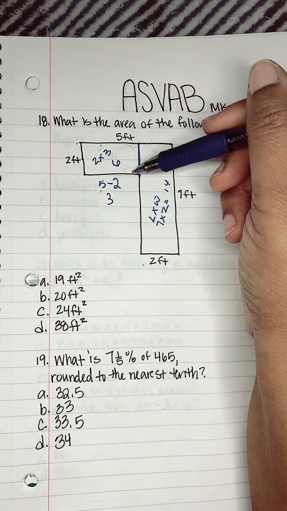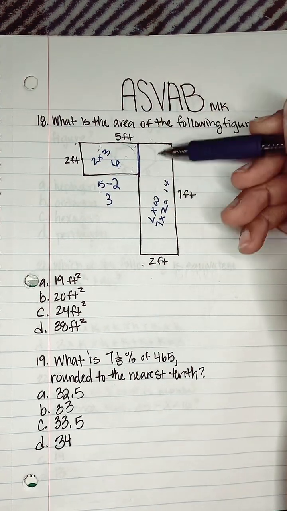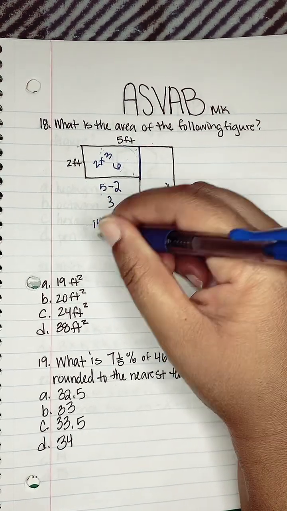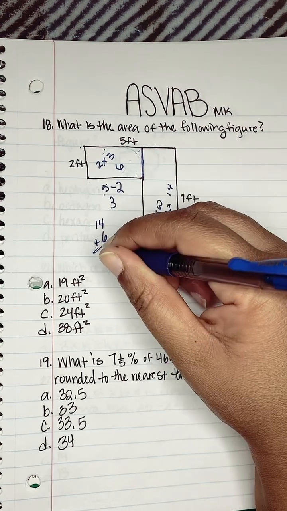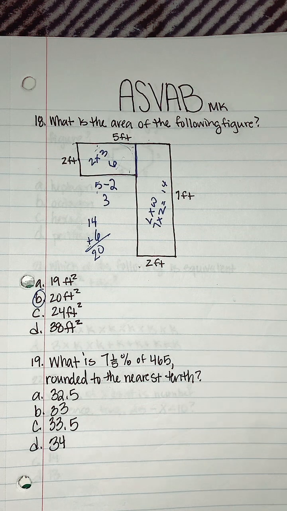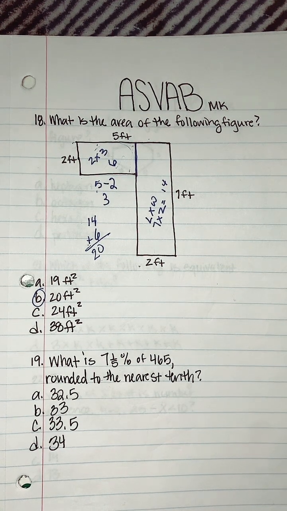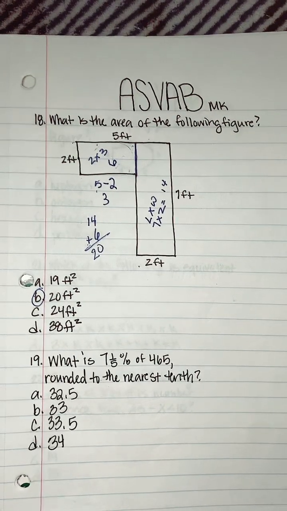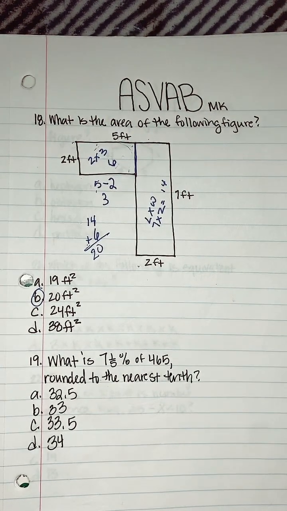So now this area is 6, and this area is 14, and now we can find our total area by doing 14 plus 6, which is 20, and B would be our answer. Does that make sense, you guys? Are you following? Are there any questions?